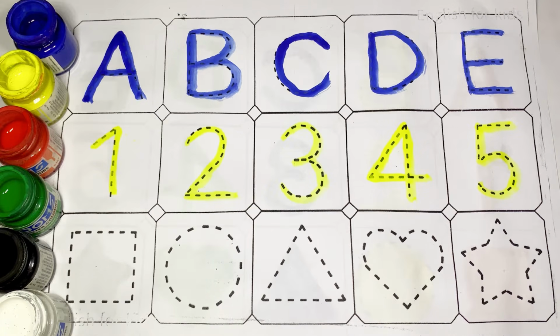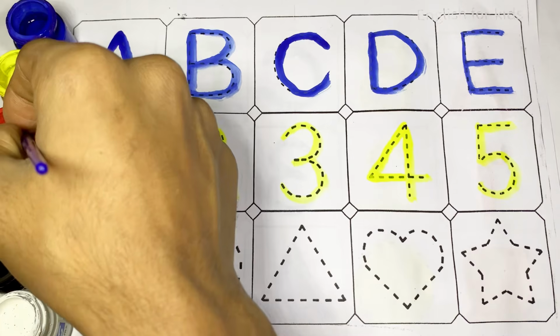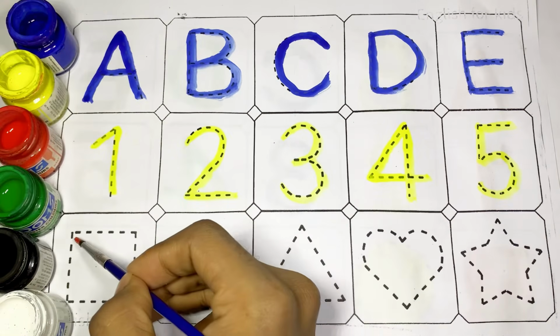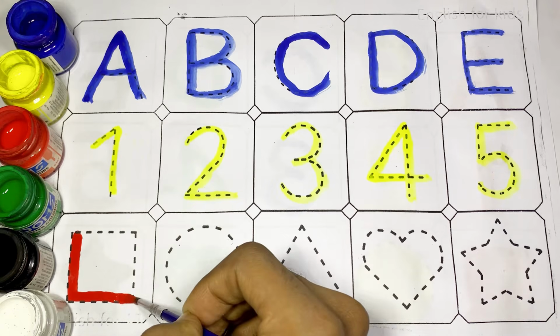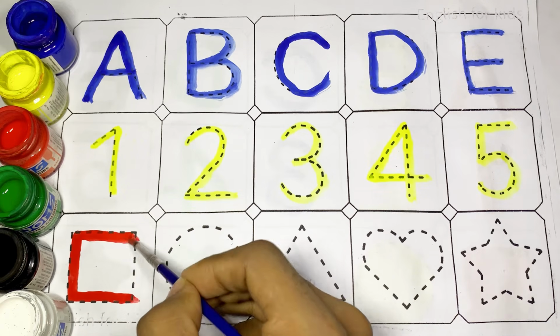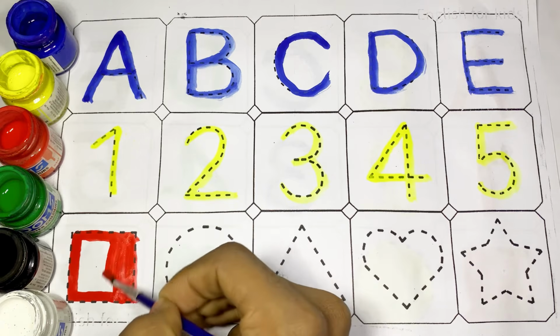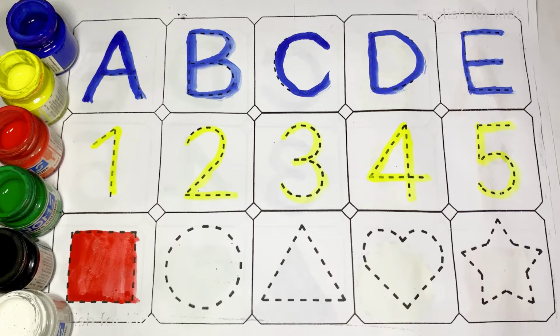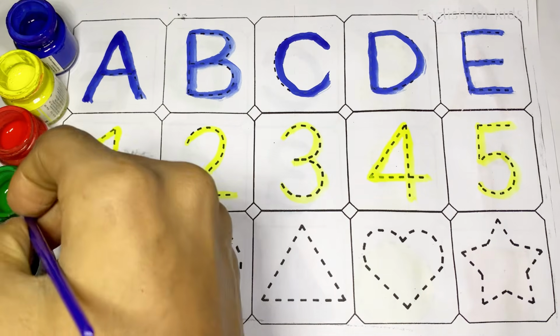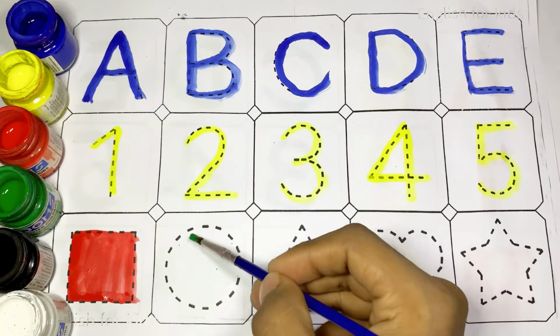Kids, now here are shapes. And first we draw square. The shape of square. And here is red color. Red color. Now here is circle. The shape of circle. And here is green color.